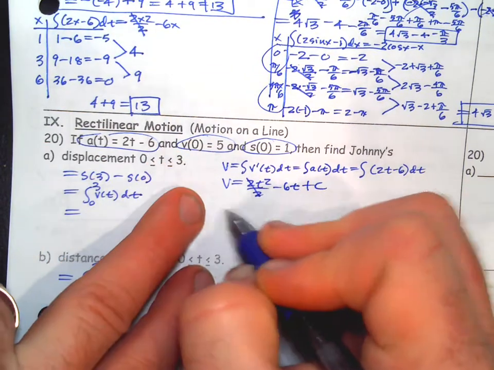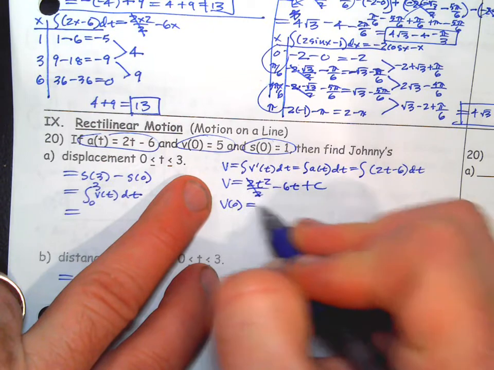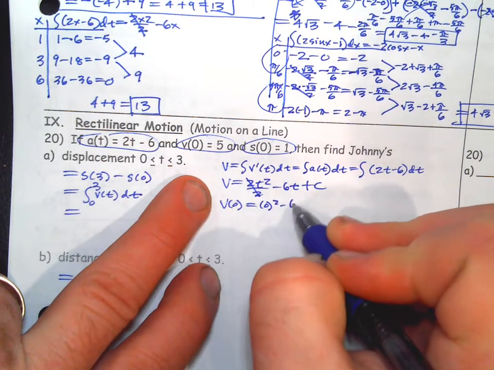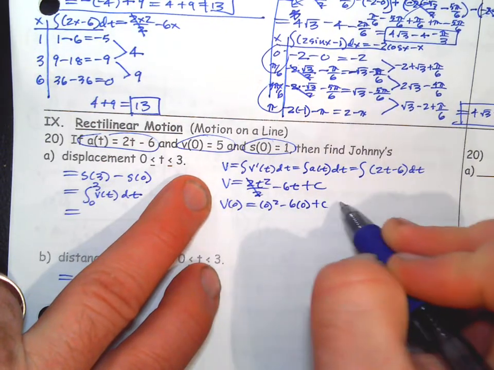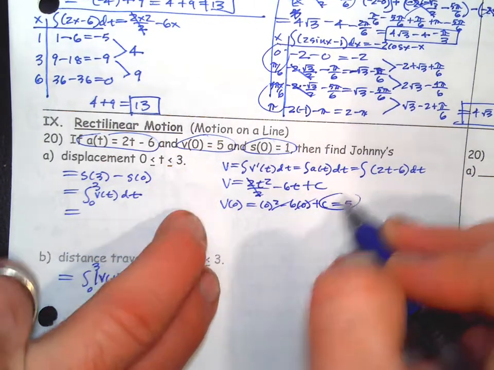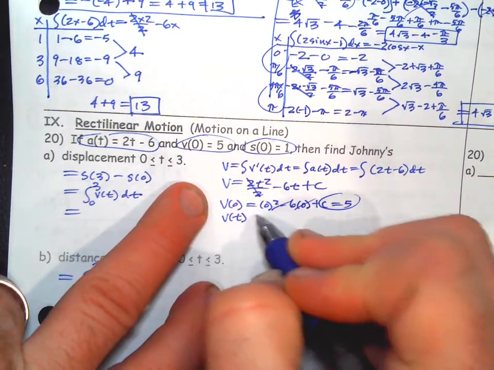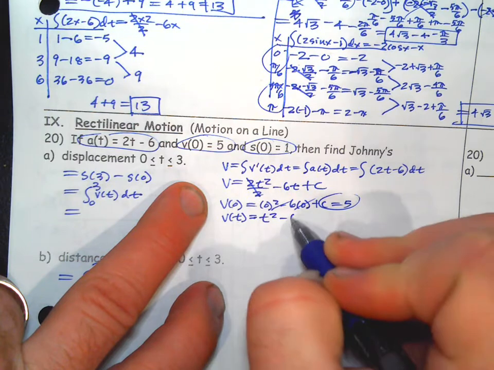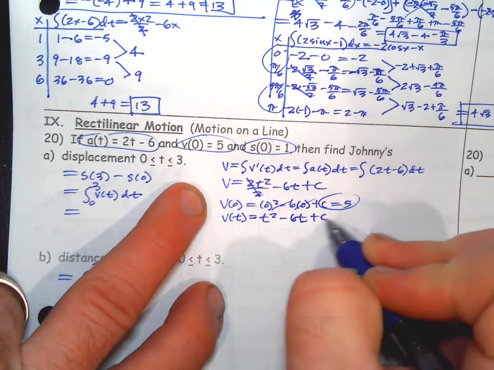We have an initial condition, so we're going to use that to find the c value. And c equals 5. So our velocity equation is t squared minus 6t plus 5.